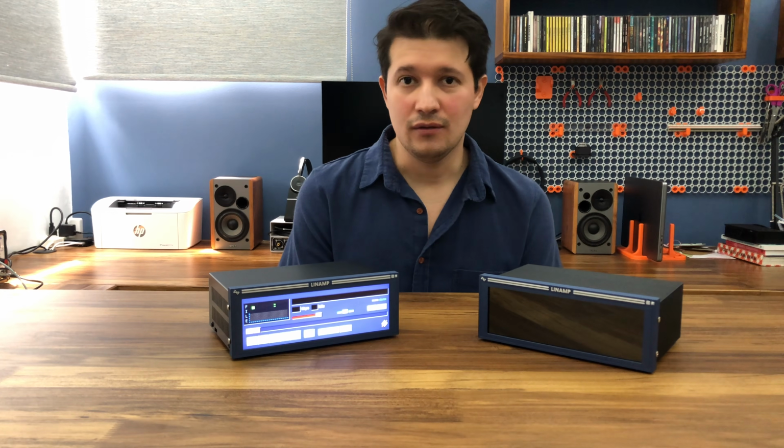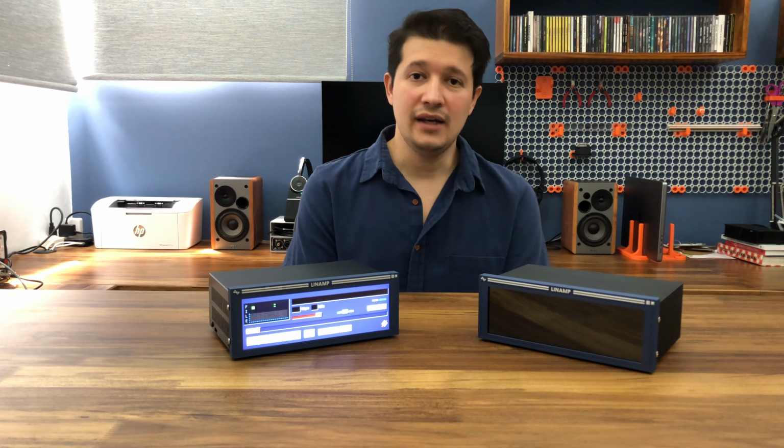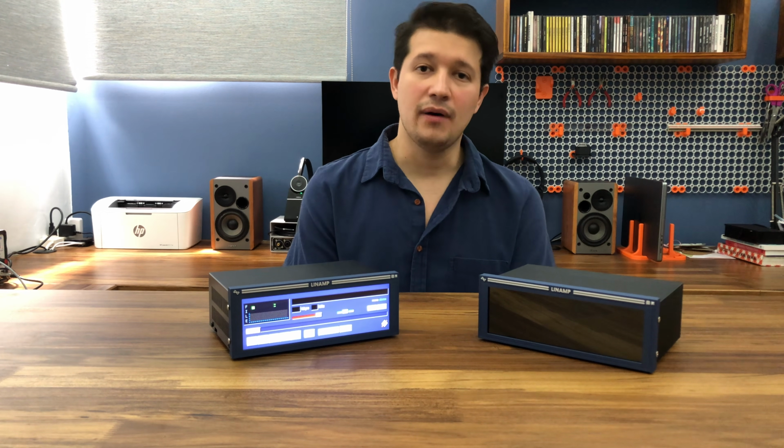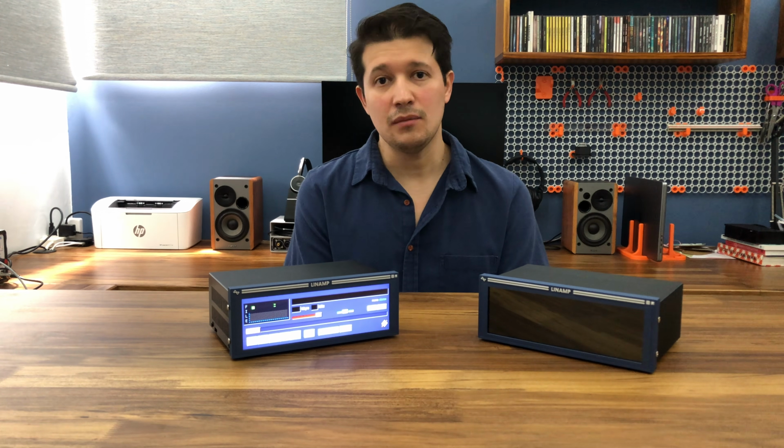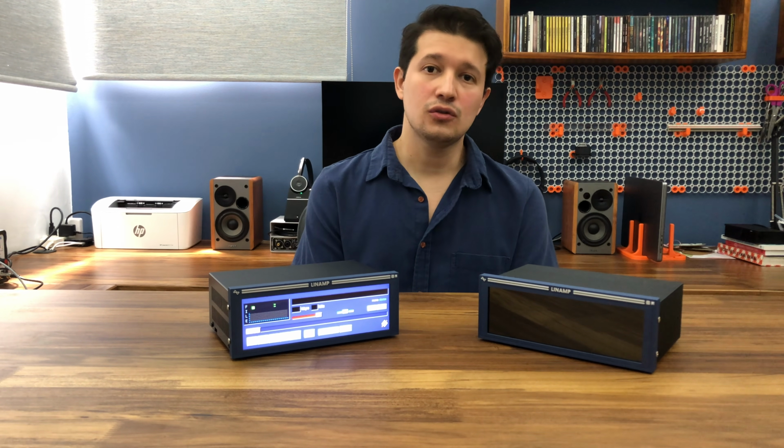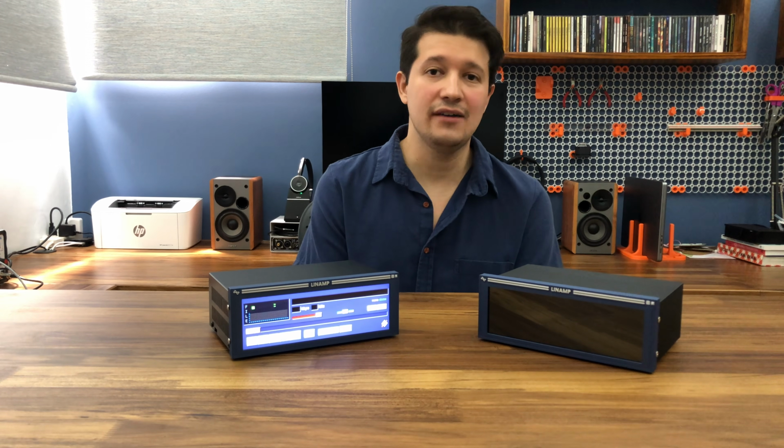Hi, I am Rodrigo. I'm the creator of Linamp. Linamp is a physical music player inspired by old school music software, namely Winamp, and also old school stereo or hi-fi systems.